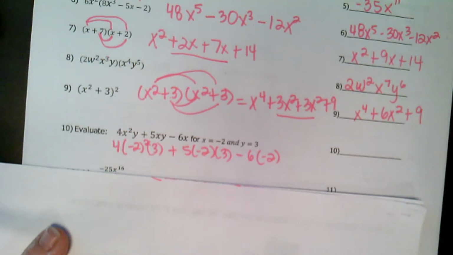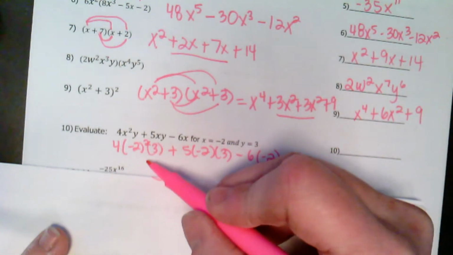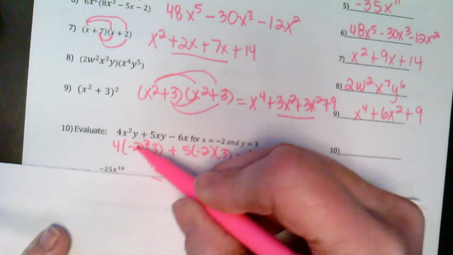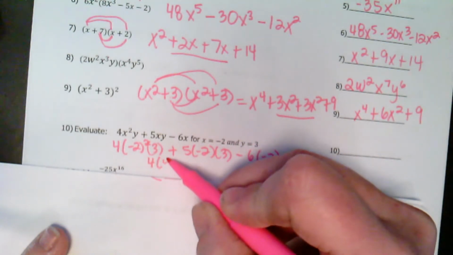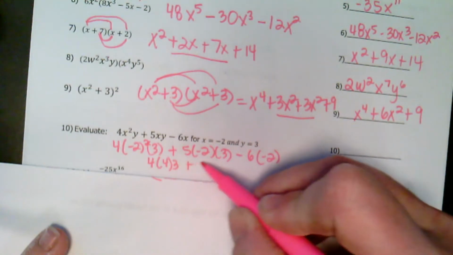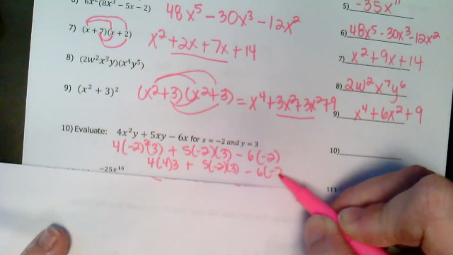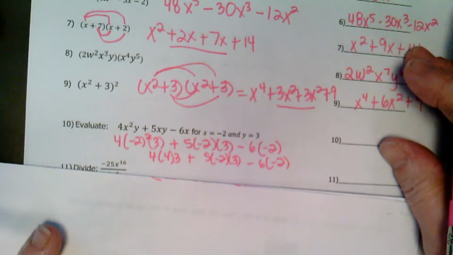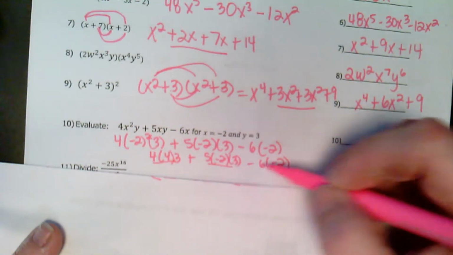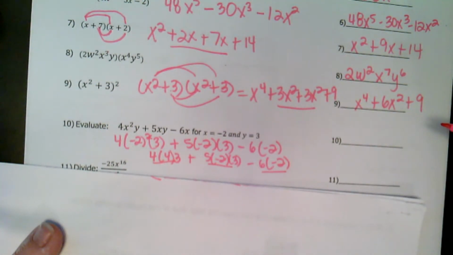So order of operations says exponents first. So 4 times negative 2 squared is 4. I'm just going to rewrite everything else. And then we are multiplying before we do our addition and subtraction.